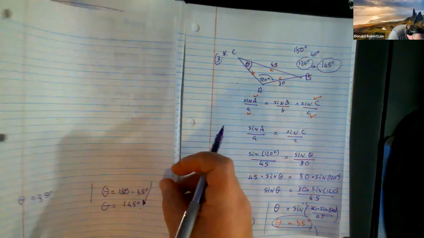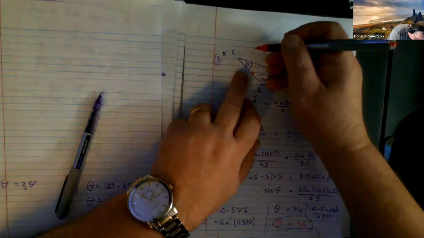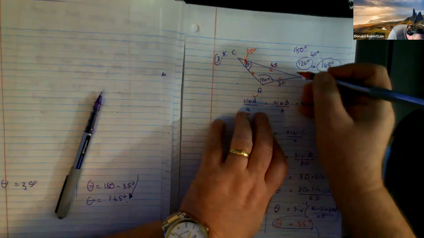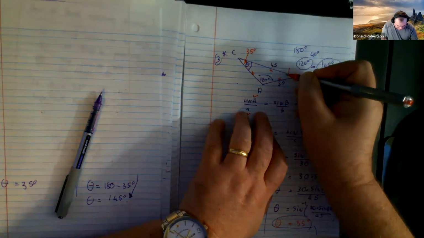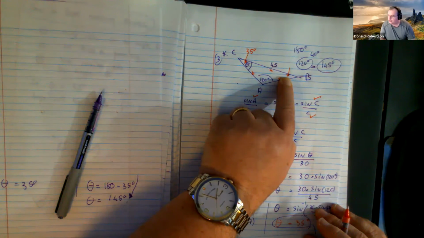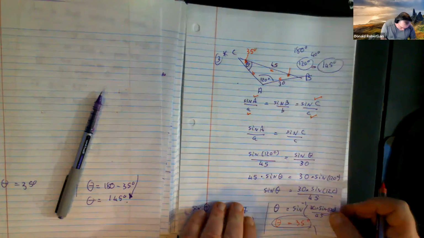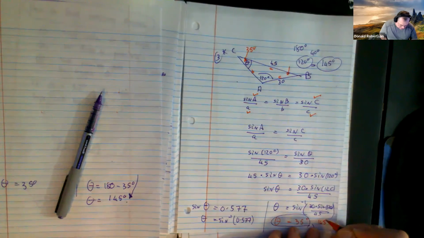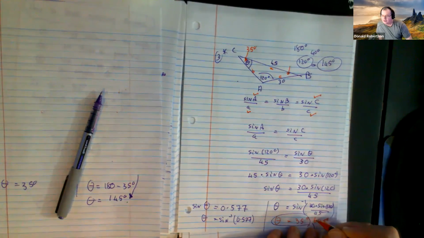You're telling me that's 35 and I'm saying that's okay. And it sounds like, can I find this one? Yes, I can. Don't I add these up and see what's left? Yeah, you can do that. But what I'm saying is you cannot use 145 degrees as your theta because that's just not got enough space. There's not enough room.